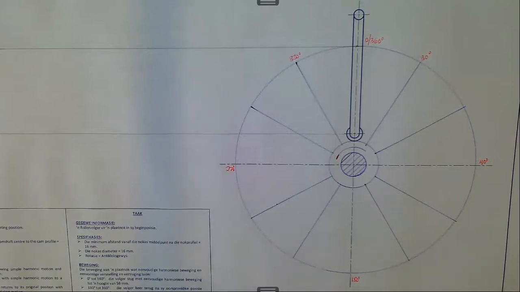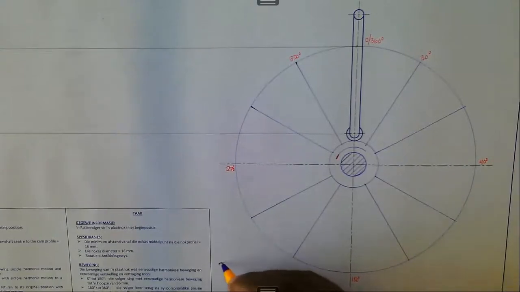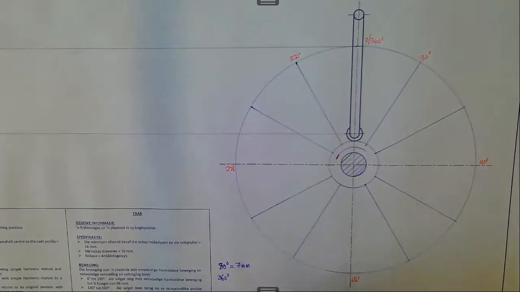Show all the necessary constructions. Right, so we need to calculate here. We are told that 30 degrees is equal to 7 millimeters. What about 360, if it is a complete cycle? We don't know about that.